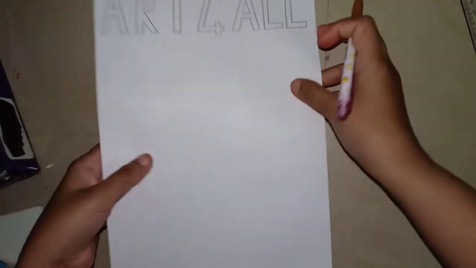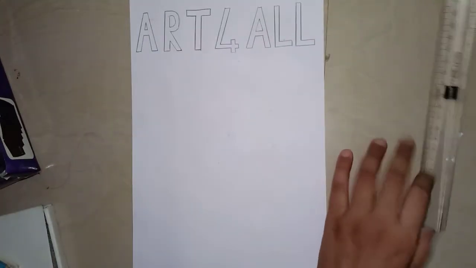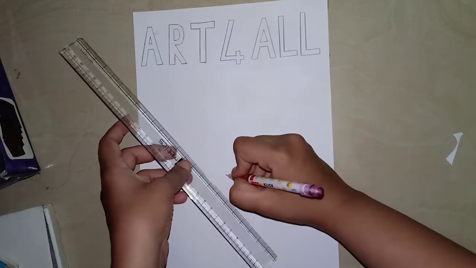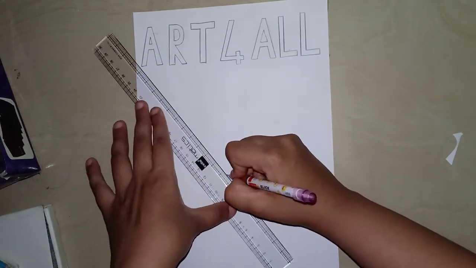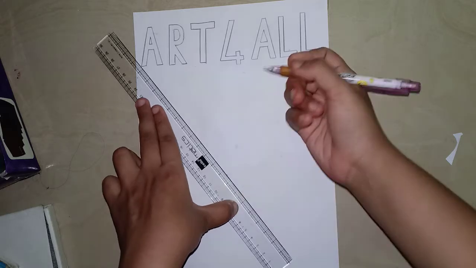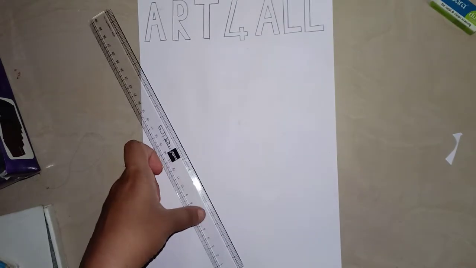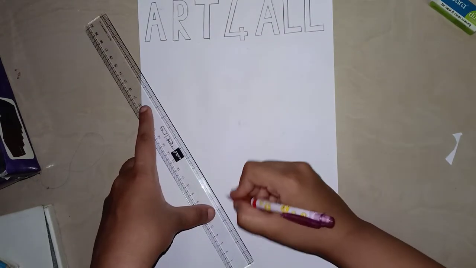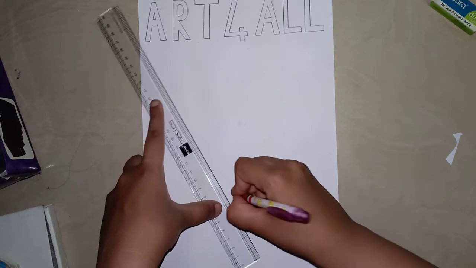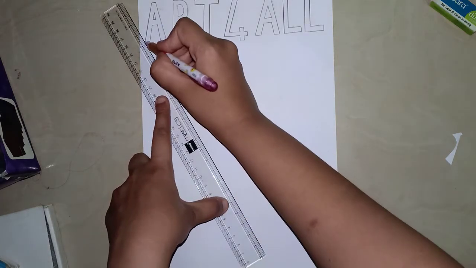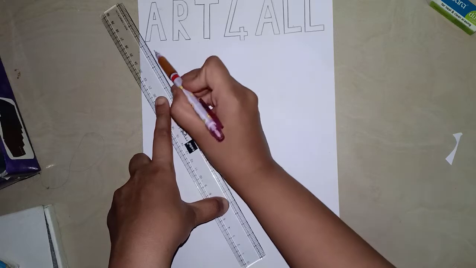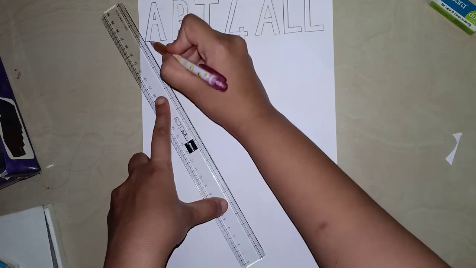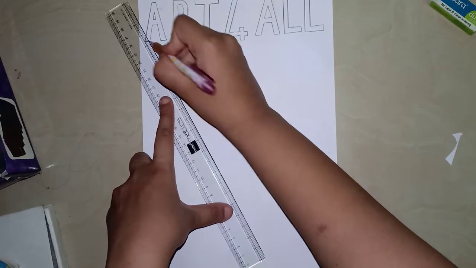So just a very small dot, and connect all the alphabet corners to this dot now. Just make sure that the dot is in center. So first we will connect all the bottom corners and then the top corners.